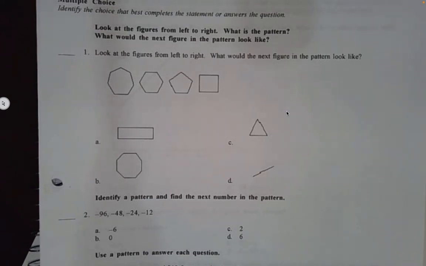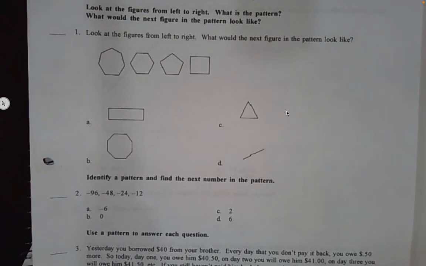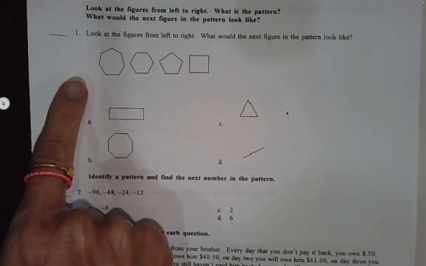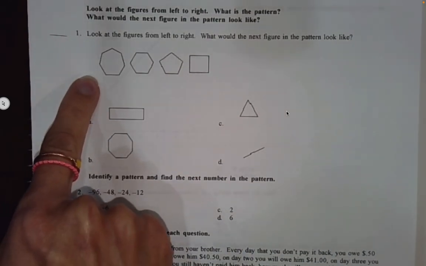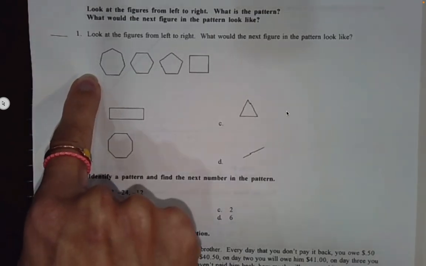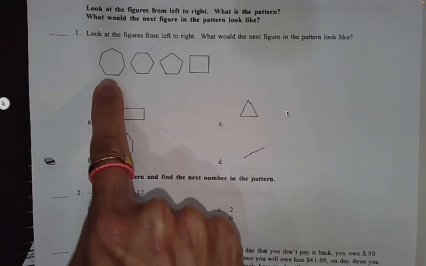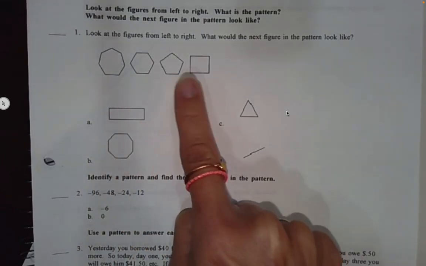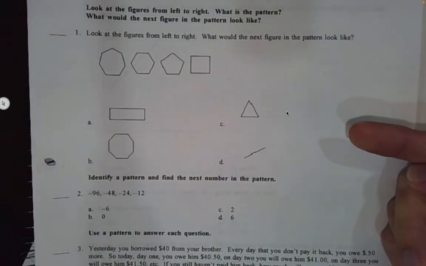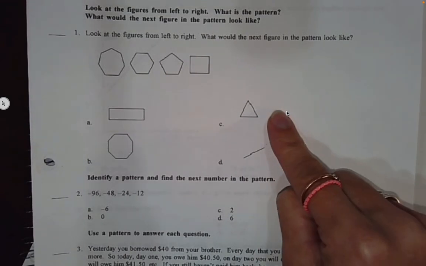All right. We'll have some where you identify the pattern. It could be either number 1 or 2. One of those will be on there, okay? On number 1, this one was actually on your last worksheet. It starts out with how many sides? 1, 2, 3, 4, 5, 6, 7. So it starts out with 7. Then what does it go down to? 6, 5, 4, 3. What one has 3 sides? The triangle. Okay.